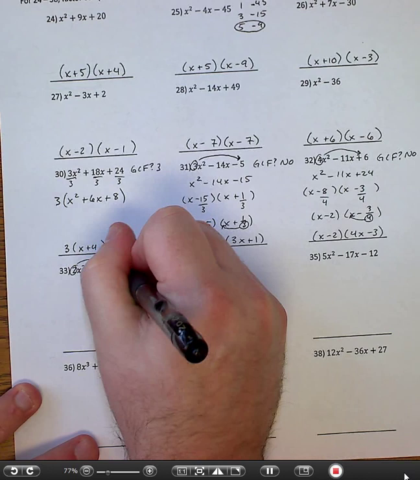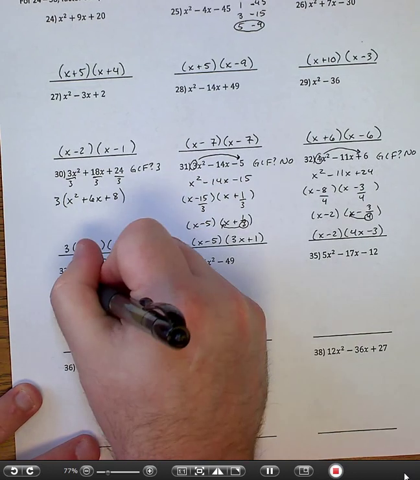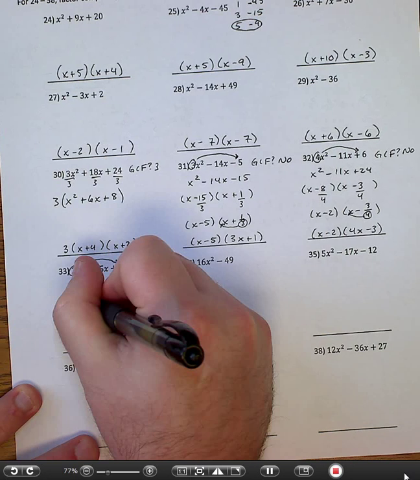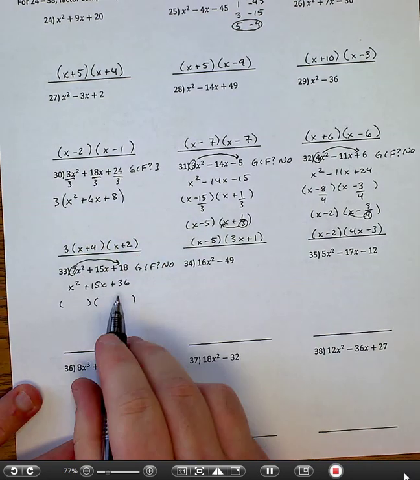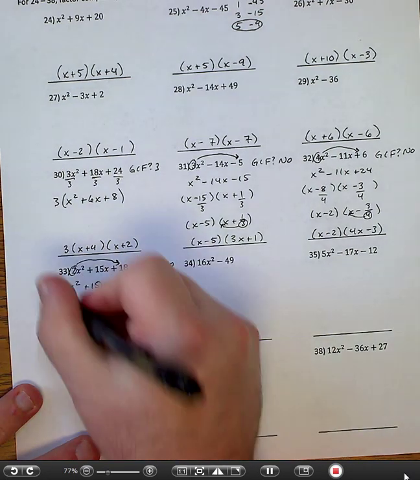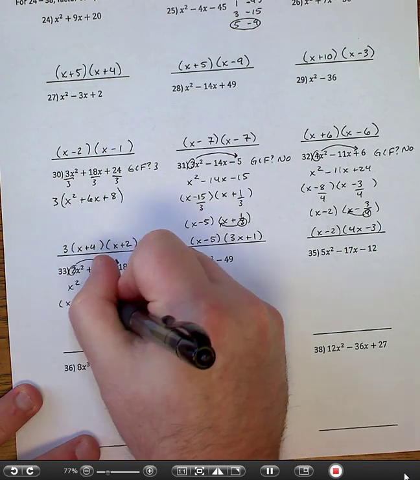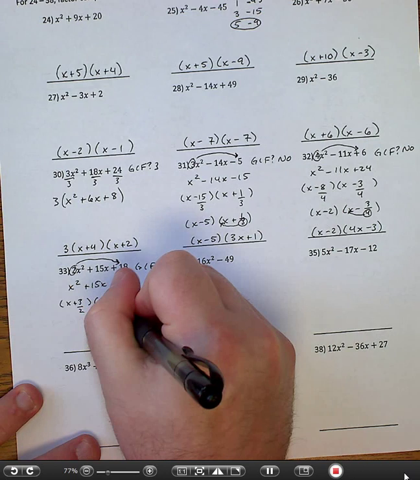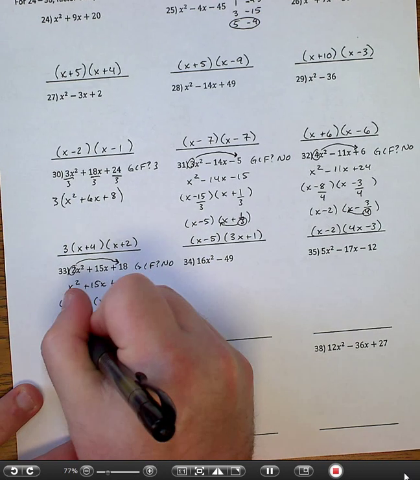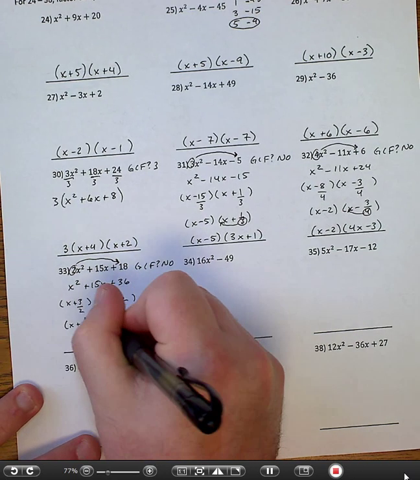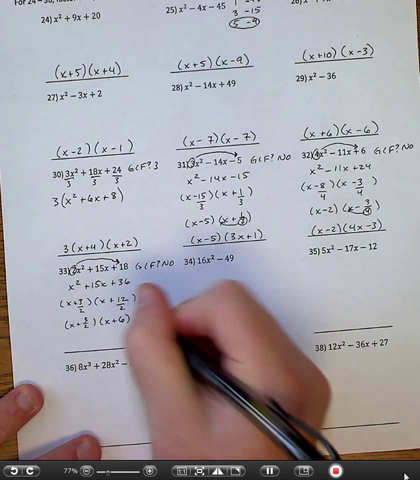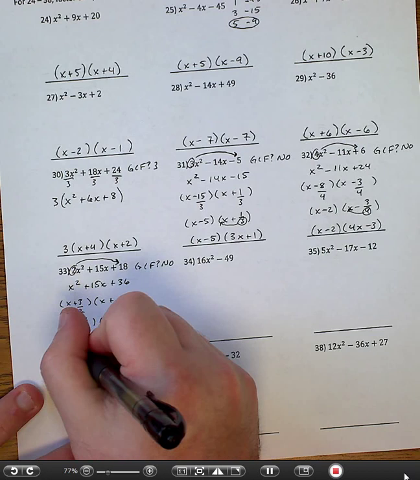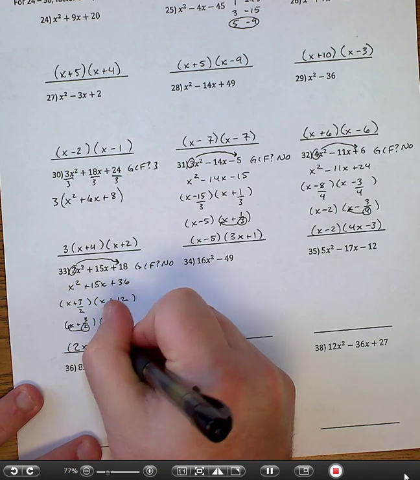2 times 18. x squared plus 15x plus 36. Two numbers that multiply to 36 and add to 15 will be 12 and 3. Divide each of those by 2. 3 over 2 does not reduce. 12 over 2 reduces to 6. So slide your denominator up front. So 2x plus 3, x plus 6.